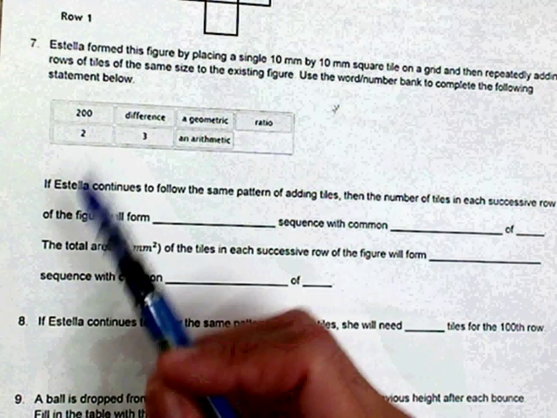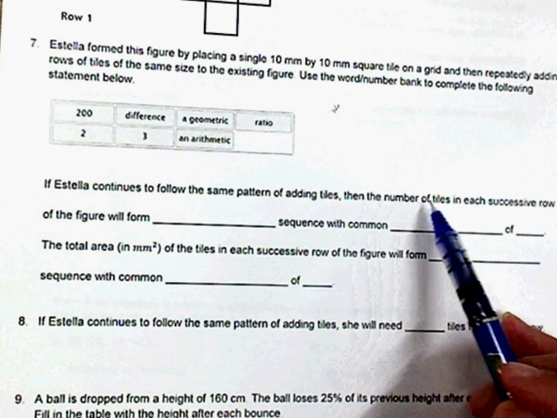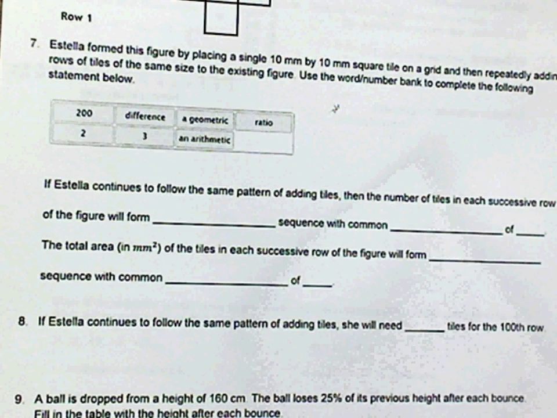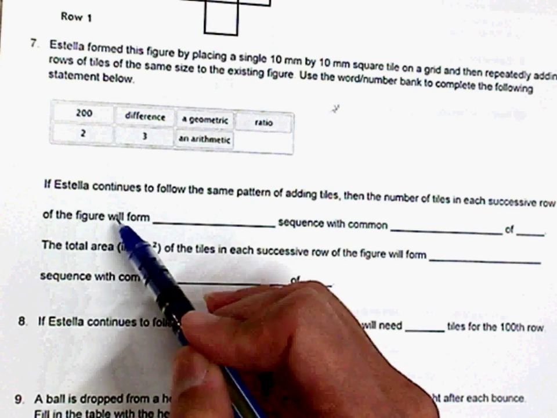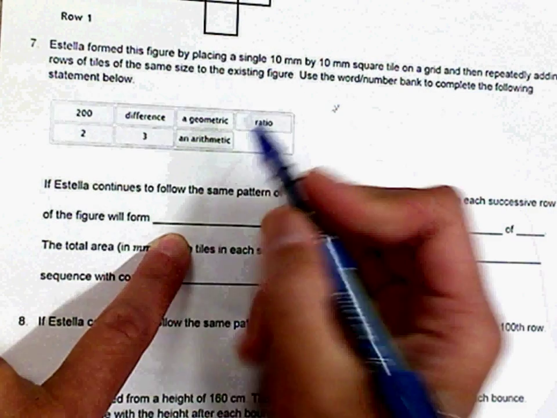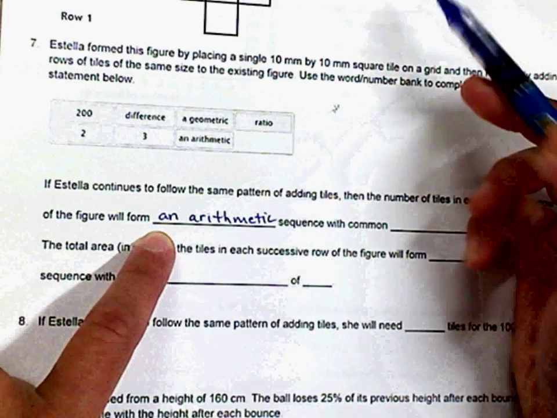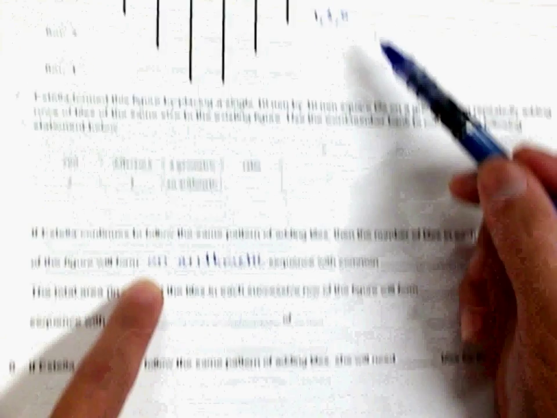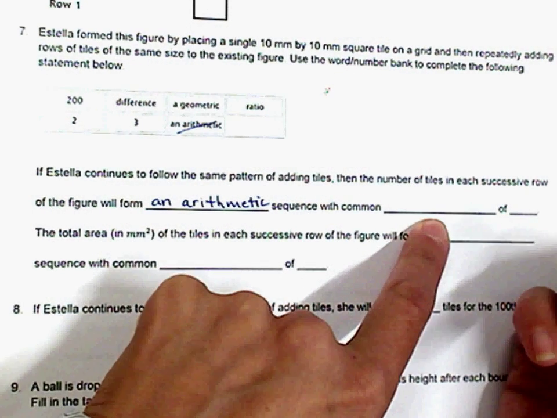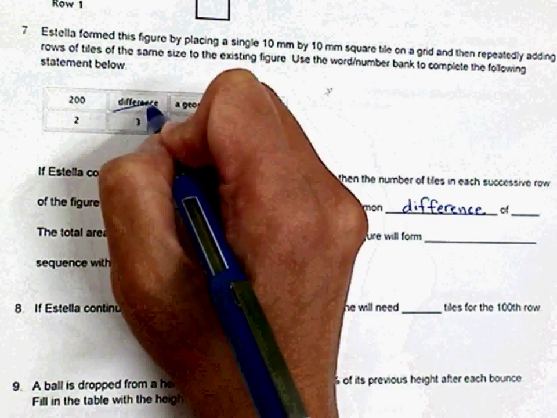If a stela continues to follow the same pattern of adding tiles, then the number of tiles in each successive, you guys know what successive means? Okay, this one after the other. Successive row of the figure will form what kind of sequence? Arithmetic, okay? Because you guys saw how you were going up by 2, right? An arithmetic sequence with a common what? If it's arithmetic, difference. Very good. Of what? Of 2. Awesome.